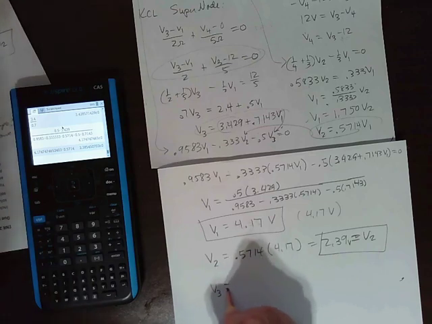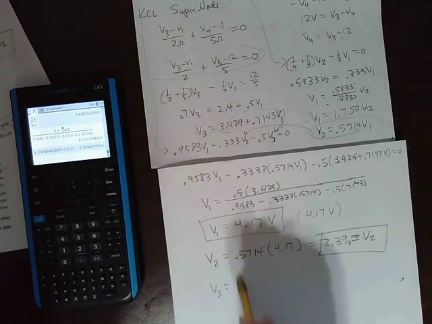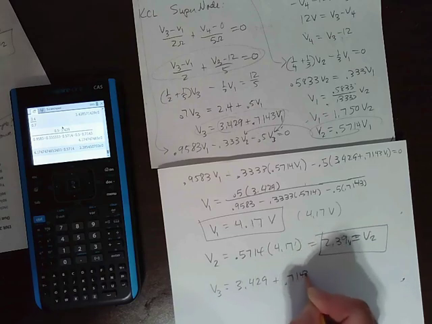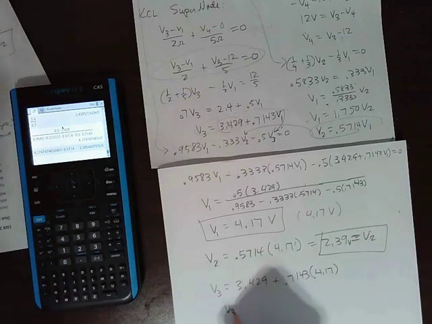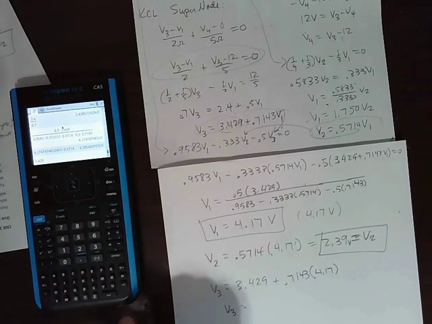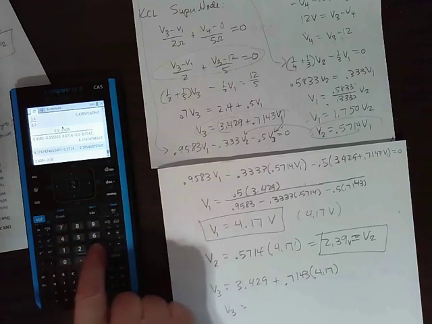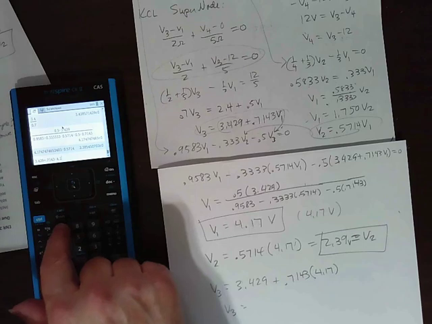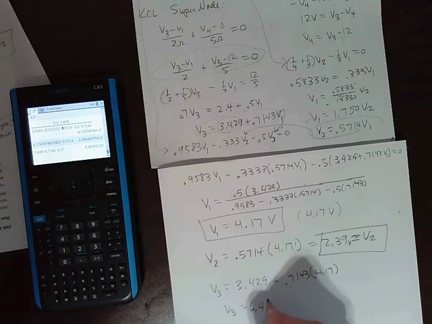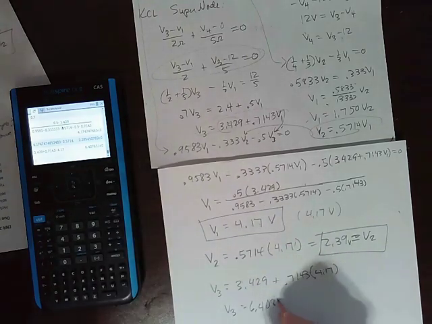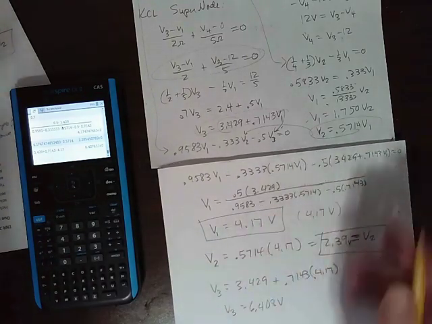V3 we aren't asked for, but we need it to get IS, so V3 is 3.429 plus 0.7143 V1, 4.17, 6.408. Anyway, sig figs, bad sig figs.